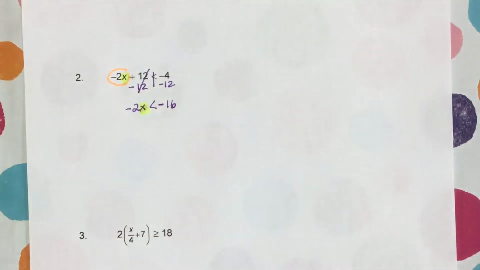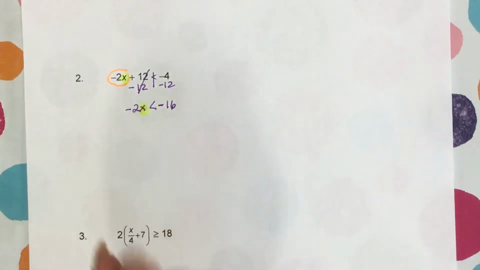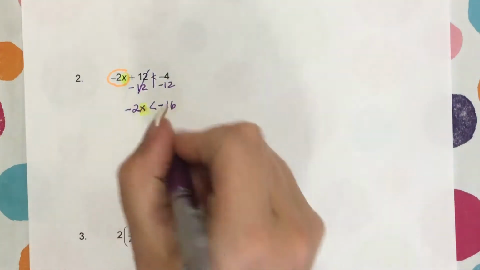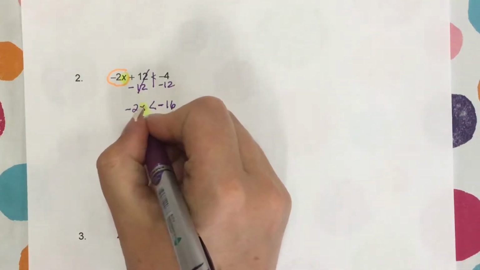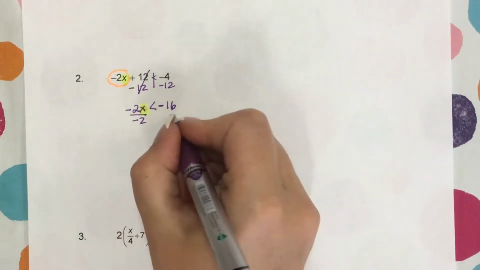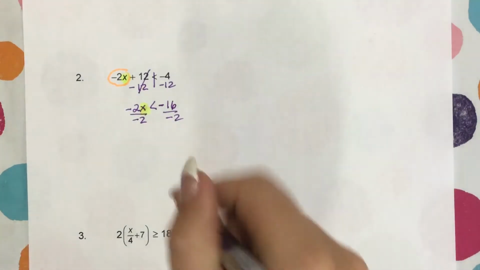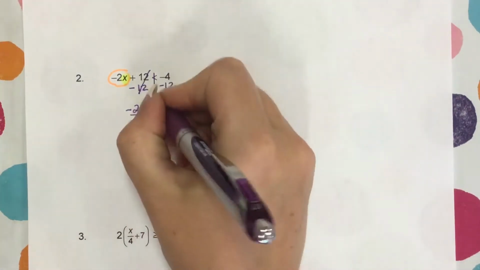x is not by itself because there's this -2 right in front of x. Well, -2 is related to x through multiplication. So we have to do the inverse operation of multiplication, which would be division. We have to divide both sides by -2. Wait, hold up. Did we just divide both sides by -2? Yes, we did. Well, then that means we have to flip that sign. So we have to flip it.